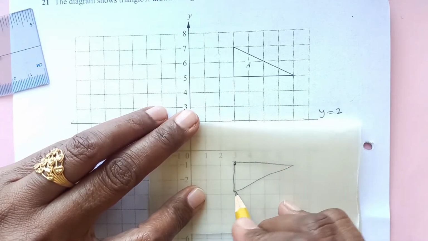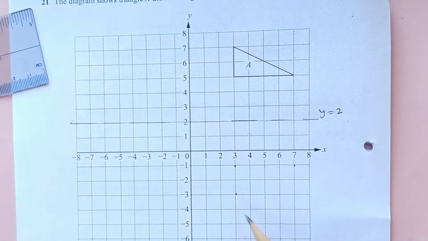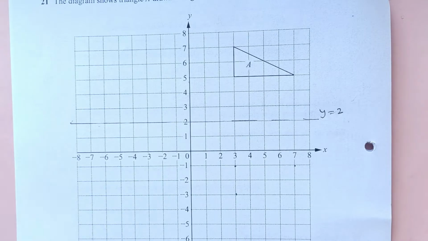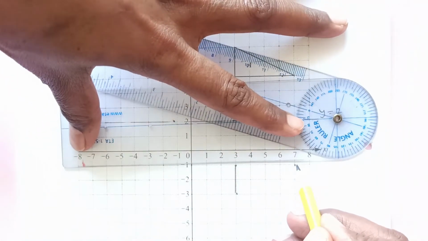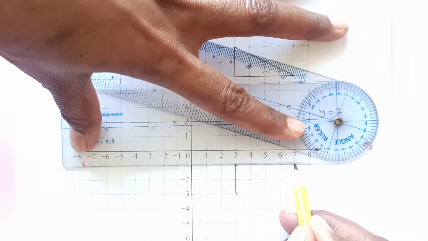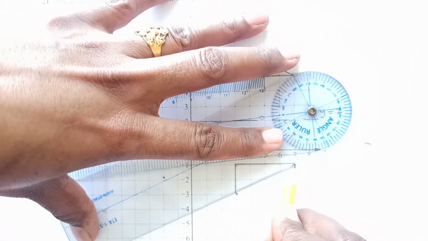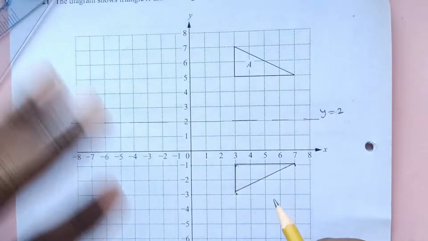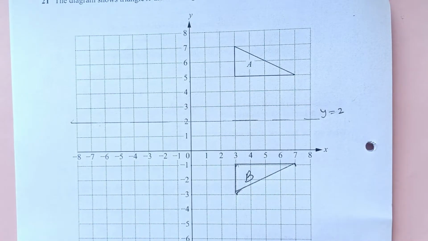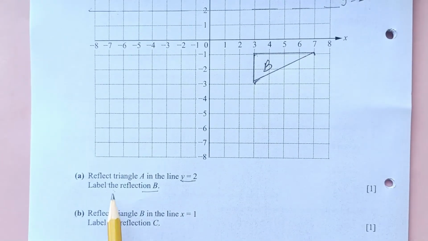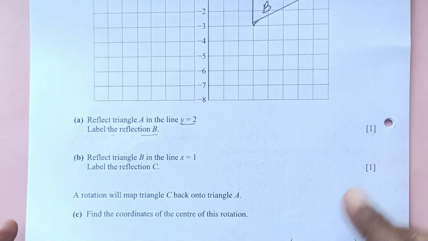So you can just take points, these are the marks here. Then you can just draw the line with the ruler. So this is the reflection here. You see this is so easy using tracing paper. You will be provided tracing paper and you're allowed to use tracing paper in exams. So make sure you make it proper. So this is B. Make sure that you follow the instructions and label the reflection B. So I have labeled it with B, right? So that was a 1 mark question.